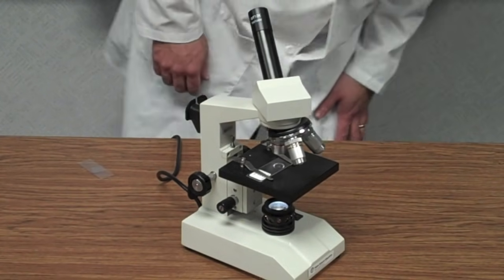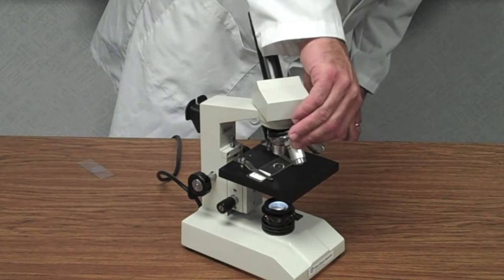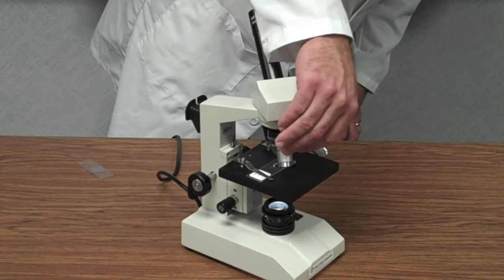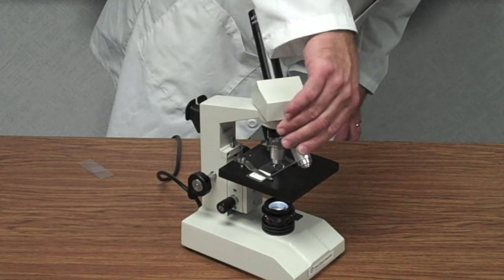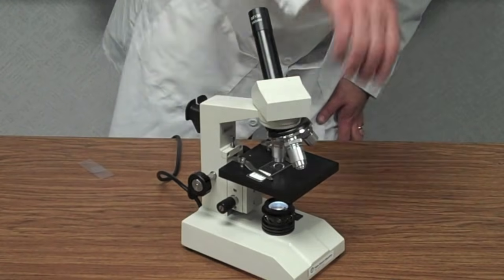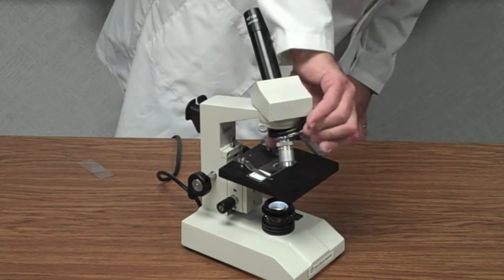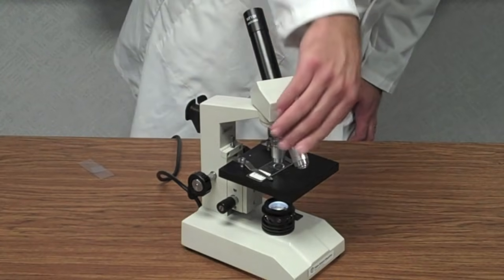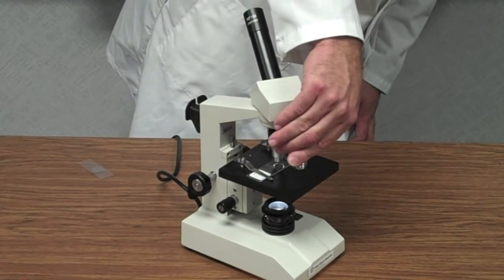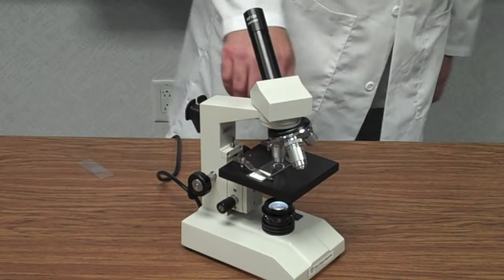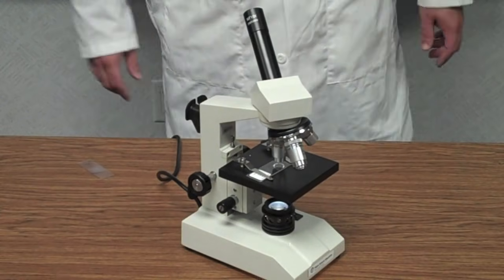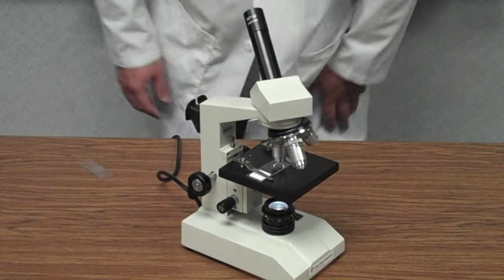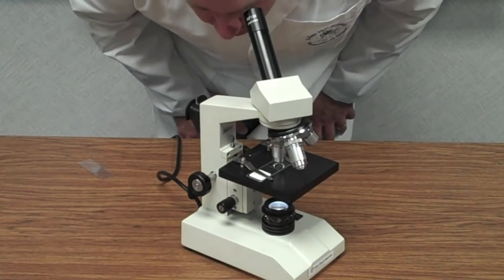So I look from the side and I simply take the medium objective and I lock the medium objective into place. The reason I'm looking from the side is I don't want to ram that objective into the stage, which could possibly cause damage to the objective. Here I've got plenty of room, so I'm going to lock that medium power objective, that's the one with the yellow band, in place. And then I'm going to look through the eyepiece.